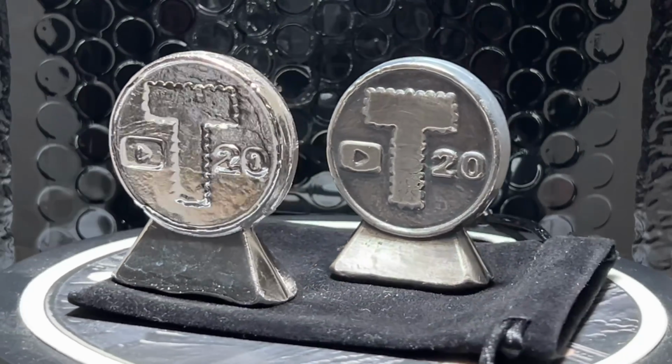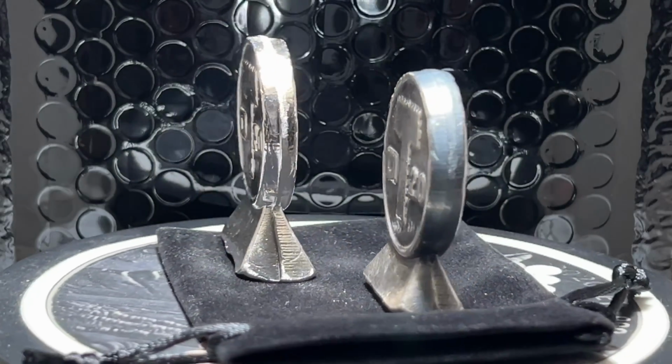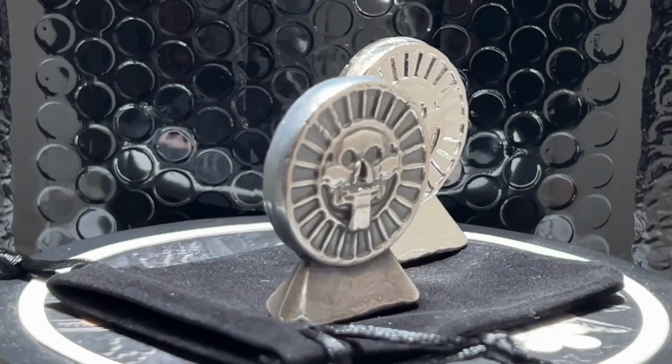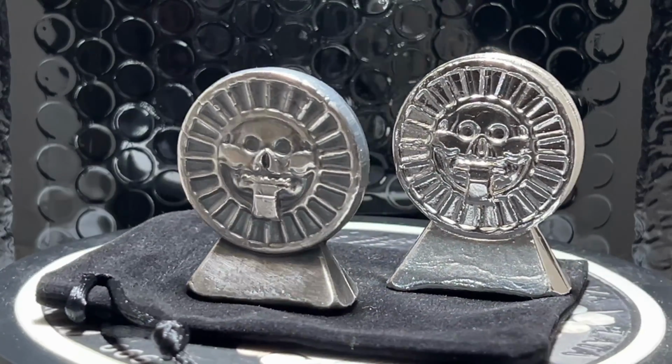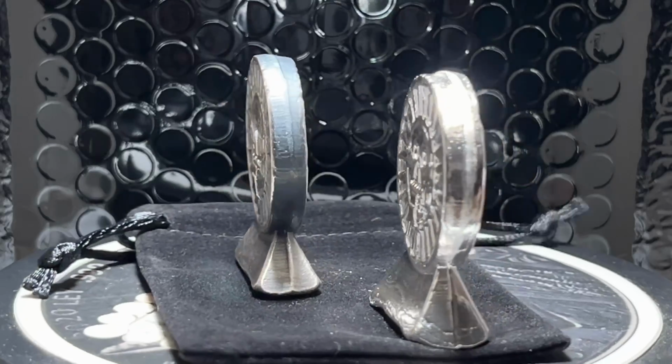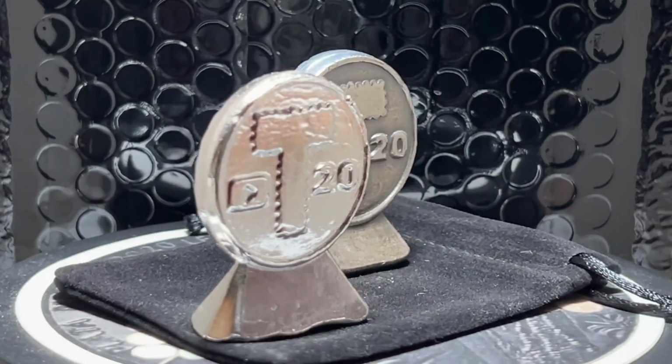And here, you guys decide. Let me know in the comments. Do you like the bright shiny, or do you like the toned up one? I'll show you at the very end of the video which one I kind of prefer, but feel free to let me know in the comments.